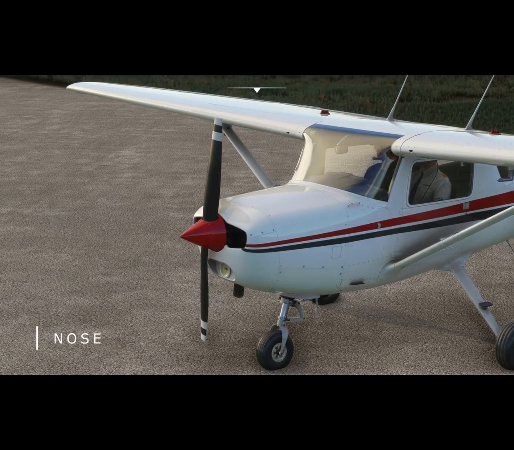Starting with the nose of the airplane, we can see the cone shape at the front, which is the spinner. Connected to the spinner we have the propeller. You can think of the propeller like a wing, and through its shape it's going to provide us with forward momentum and propel us through the air.